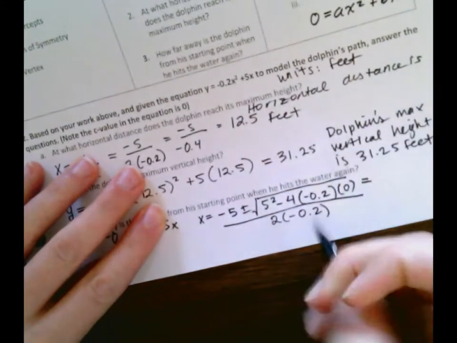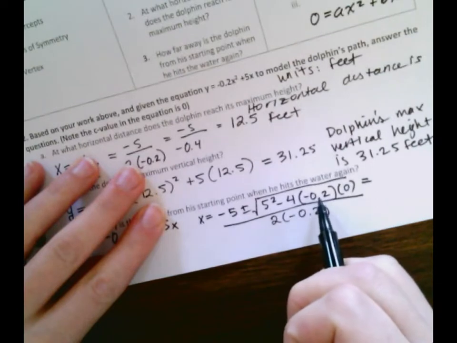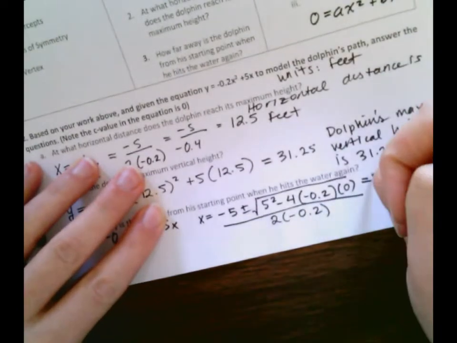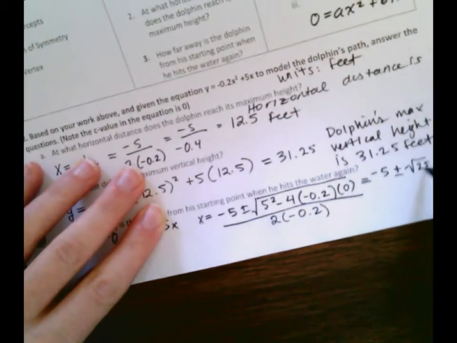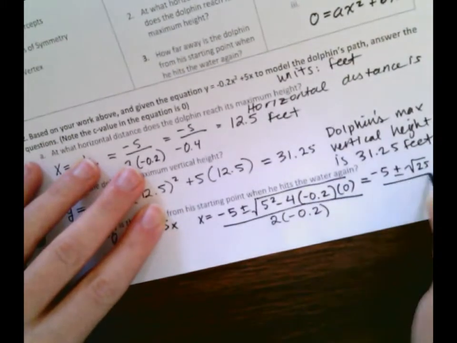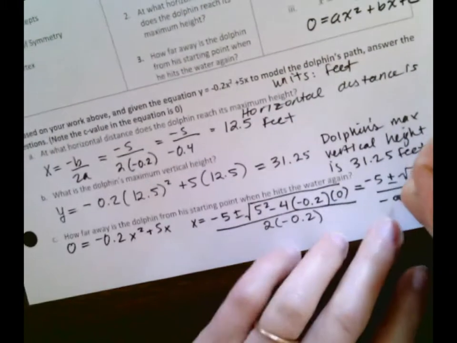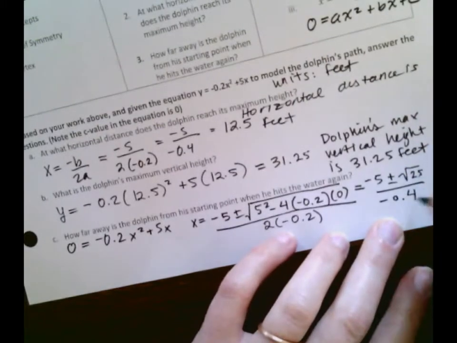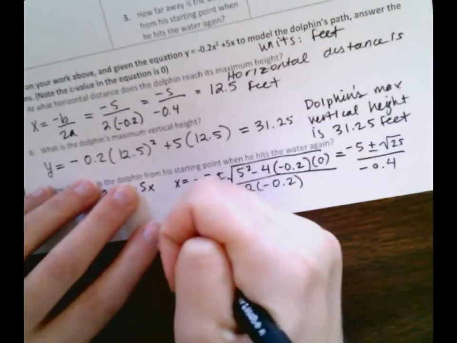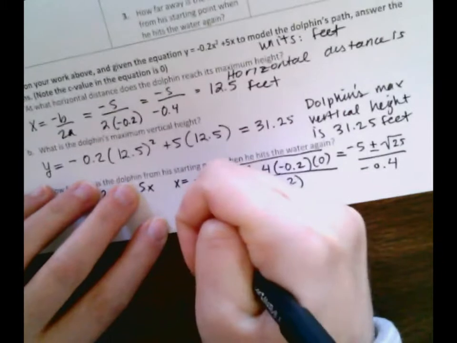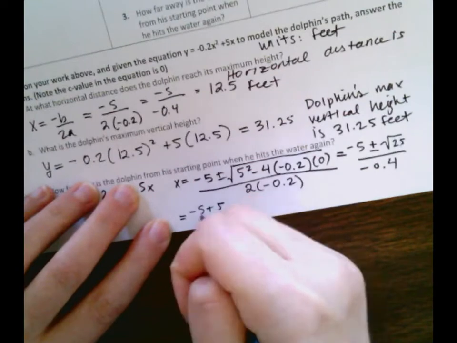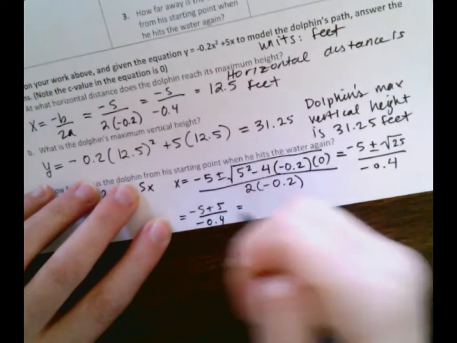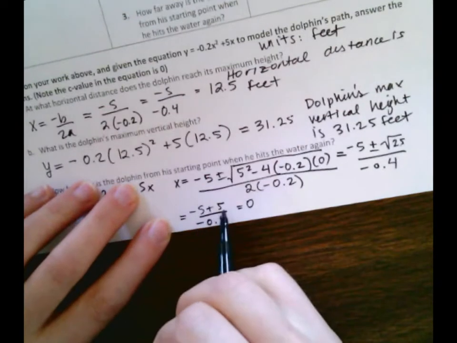So if I start simplifying, 4 times -0.2 times 0 is just going to be 0, which simplifies things. So I get -5 plus or minus the square root of 25, since 5 squared is 25, all over -0.4. Continuing to simplify, the square root of 25 is plus or minus 5, so I have -5 plus 5 over -0.4, which gives me 0, because -5 plus 5 is 0.